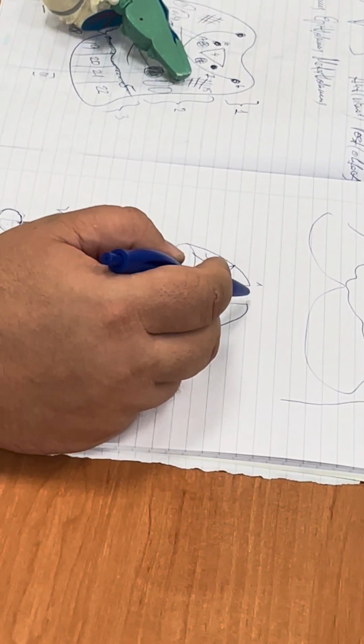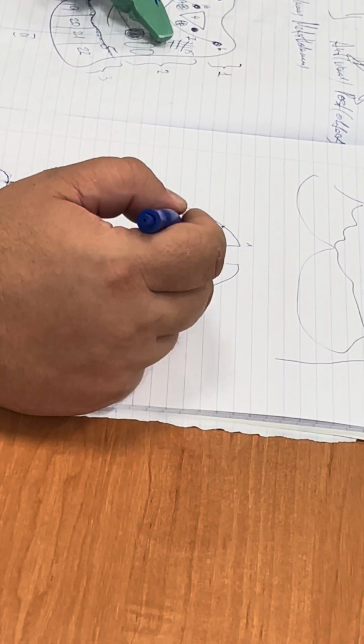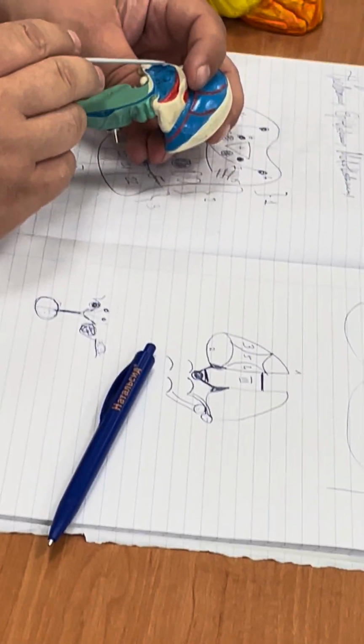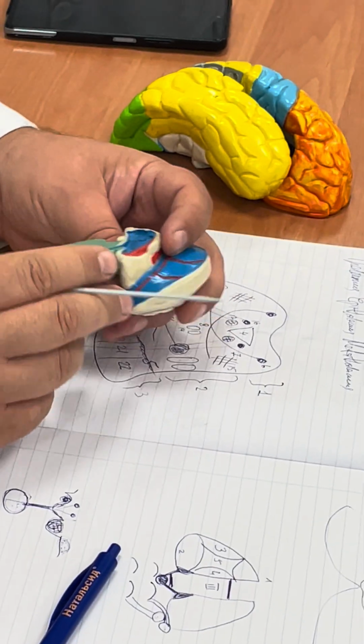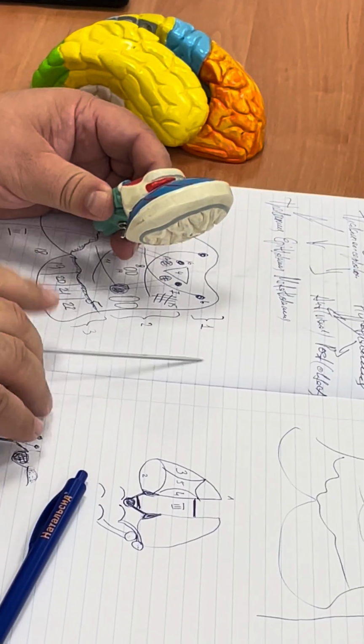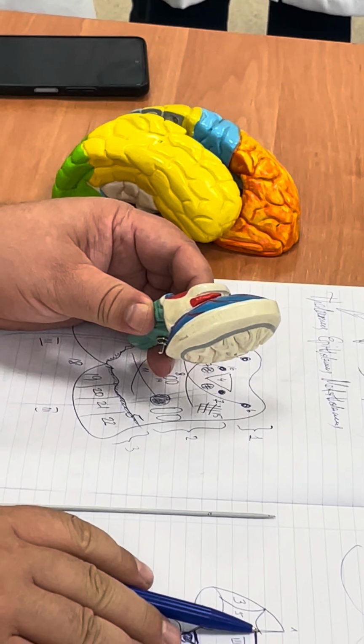The third ventricle is a cavity in the diencephalon between both thalami. The space between the right and left thalamus is the third ventricle. And the third ventricle has six walls. The lateral walls are the medial surface of the thalamus; it is the medial surface, that is the lateral walls.